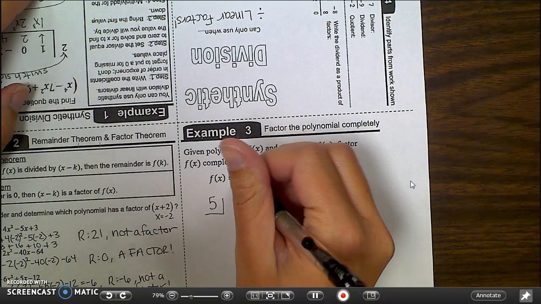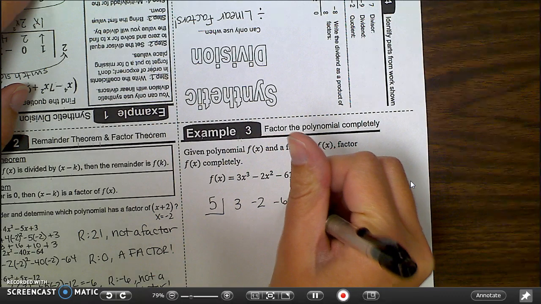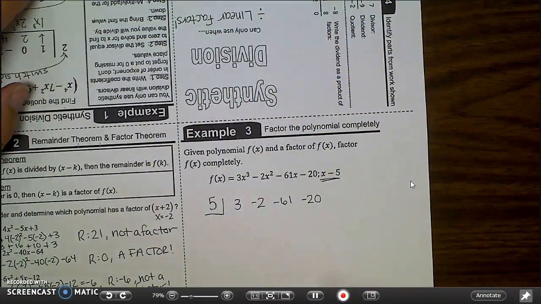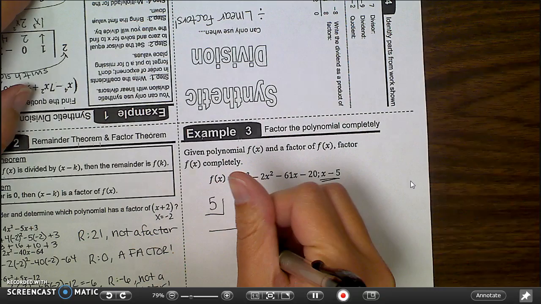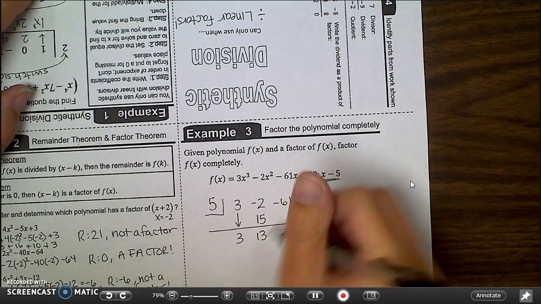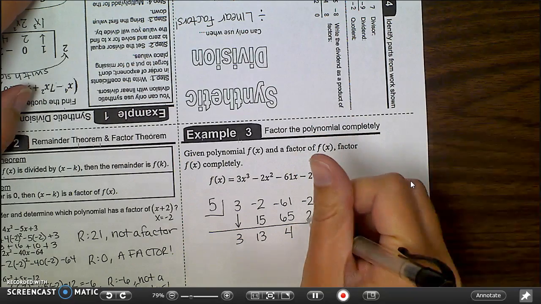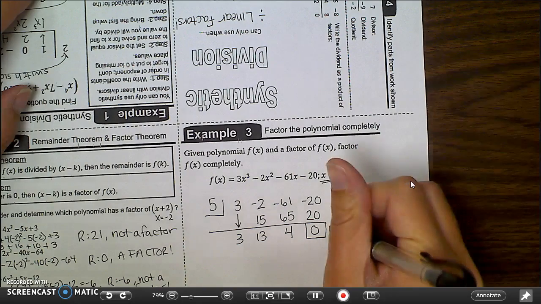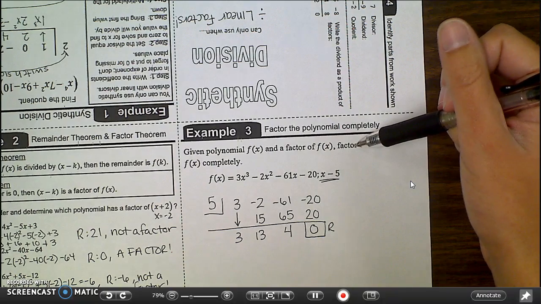Then we bring down our coefficients, so 3, negative 2, negative 61, negative 20. We didn't skip any exponents, so that's good. We don't have to have any zeros. Then we bring down the first number, multiply, then add, multiply, then add, multiply, then add. That last number, again, should always be your remainder. And since I have a remainder of 0, it is a factor, which we should have had anyways because they told me it was a factor.